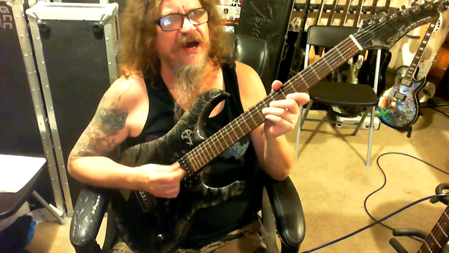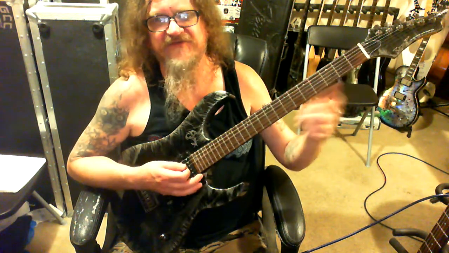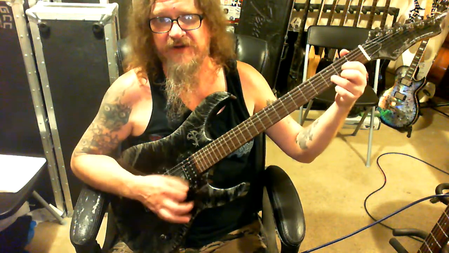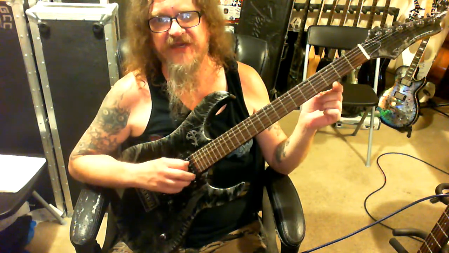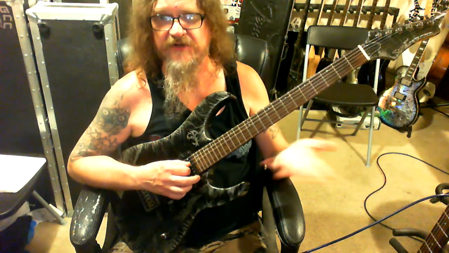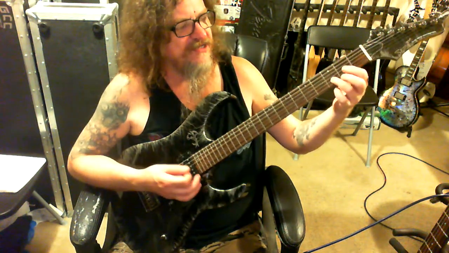So if we take D and we have D slash F sharp, what that's telling us is that it's a D chord, but our bass note, instead of being D, is going to be F sharp. F sharp is the third. It's part of the chord, so we're good.